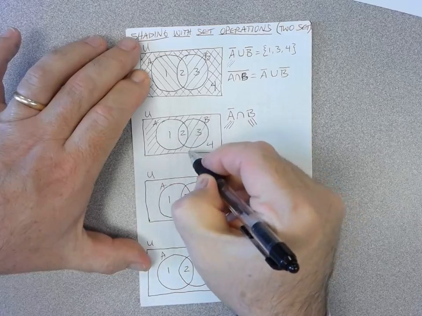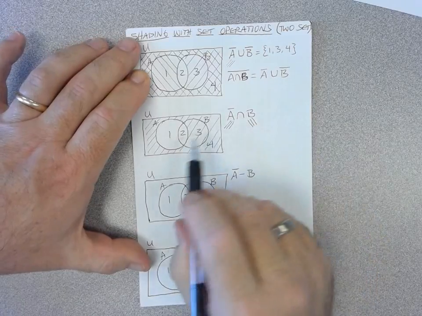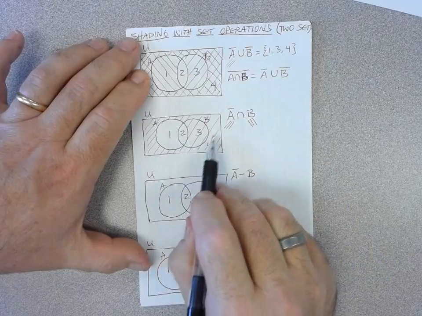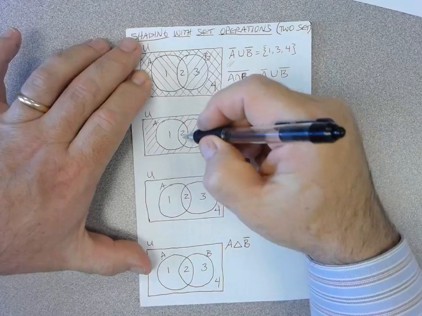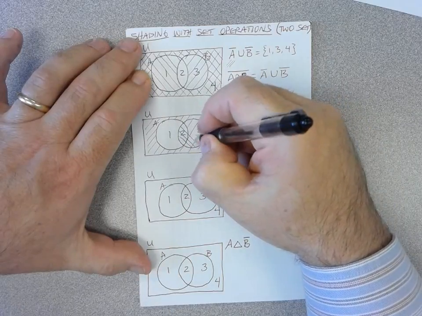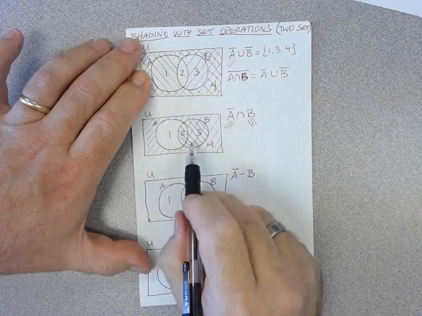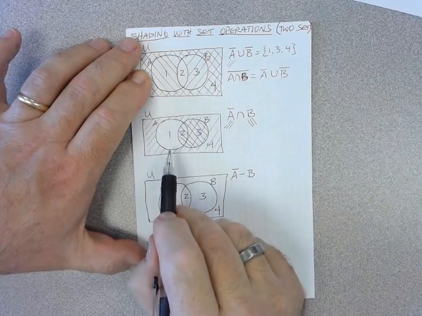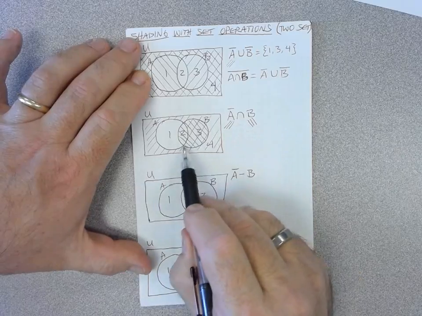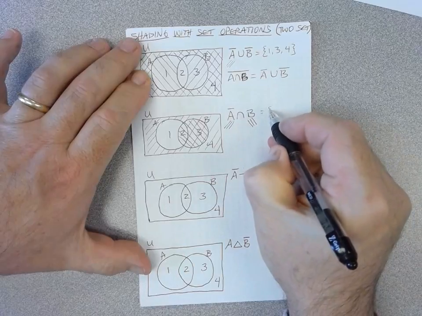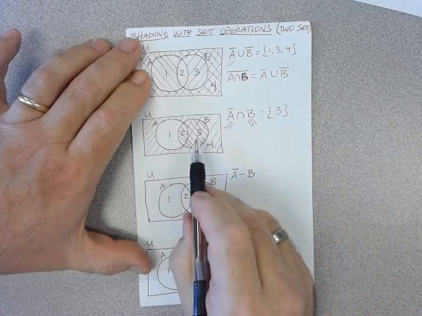So this is everything outside of A. Okay. So in that case, it's going to be 3 and 4, but it has to also be in B. And so what's the only region in this Venn diagram that's shaded both ways, with both patterns? You can see that's just 3, the region with 3 inside.